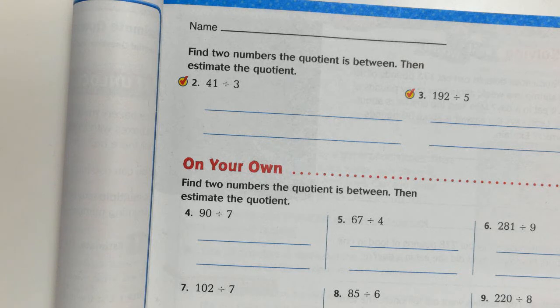All right. So today we are talking about using multiplication to solve division. Why can I use multiplication to solve division? Because multiplication is the opposite of division.